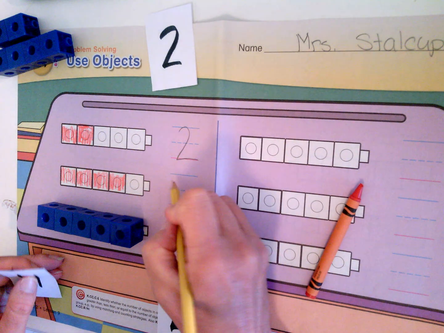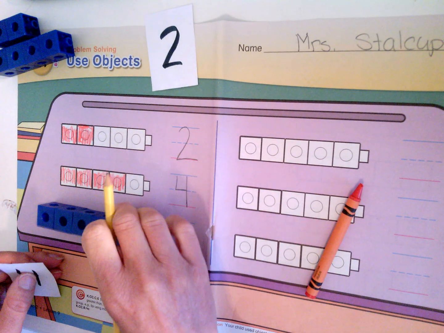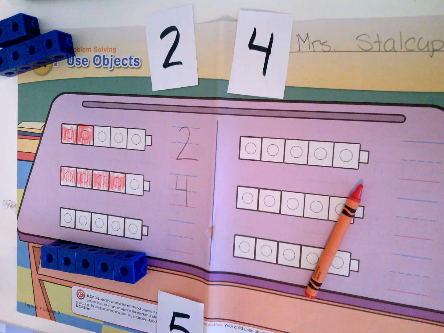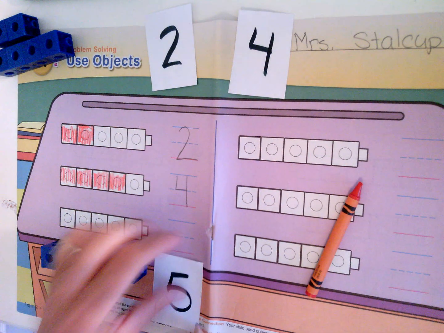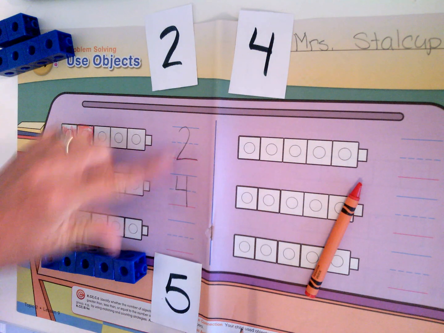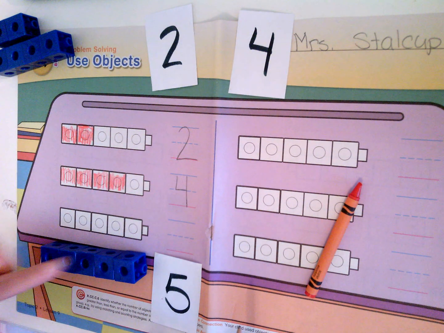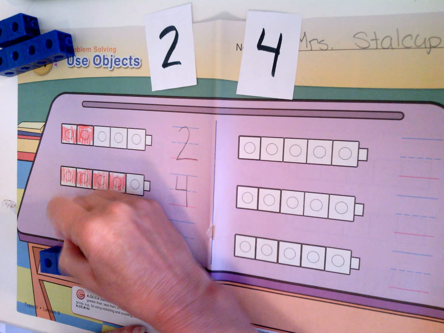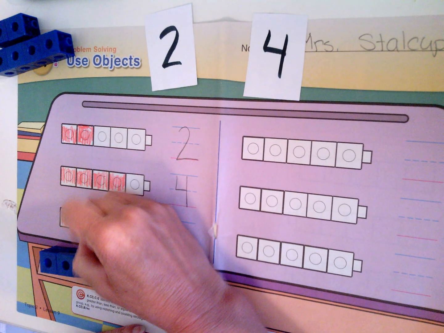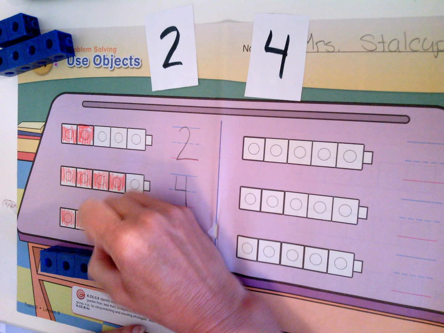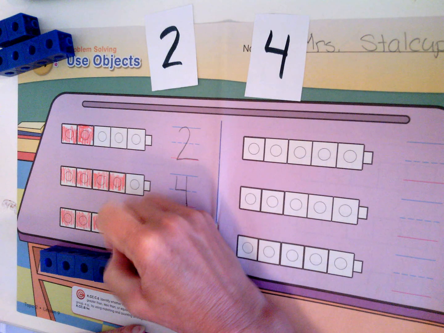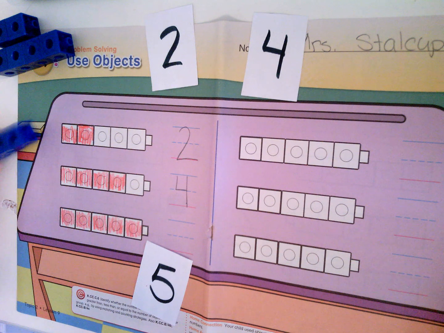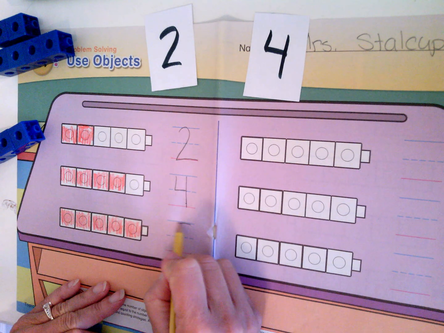And the last one is 5. 5 is greater than 2, and it is greater than 4. 5 is our greatest number. So I'm going to color 5. 1, 2, 3, 4, 5. And I will write a 5. Now my numbers are in order from least to greatest.